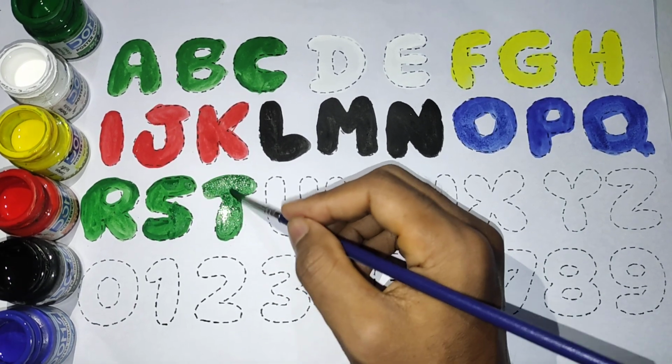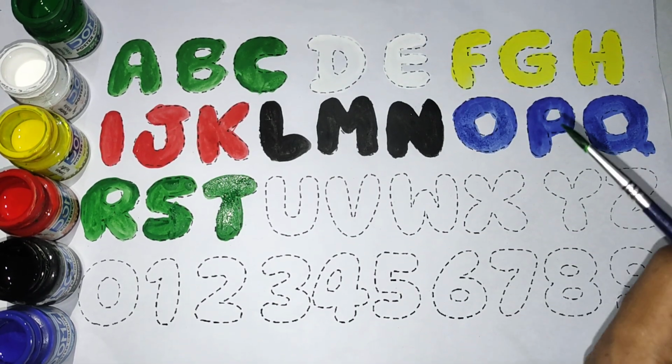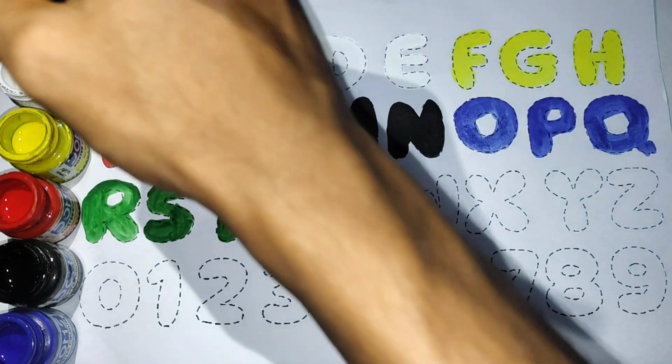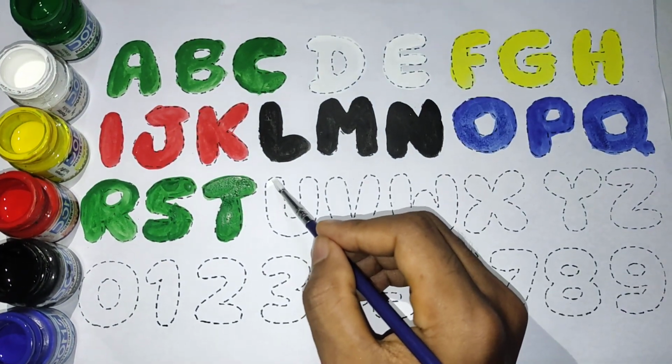Kids, the next one is U. U for umbrella. And now we again use white color. U for umbrella.